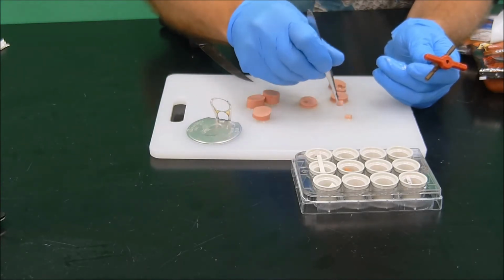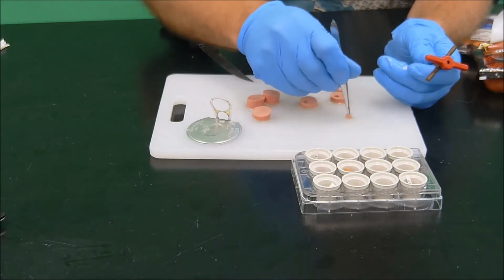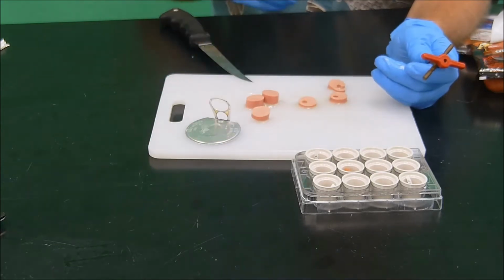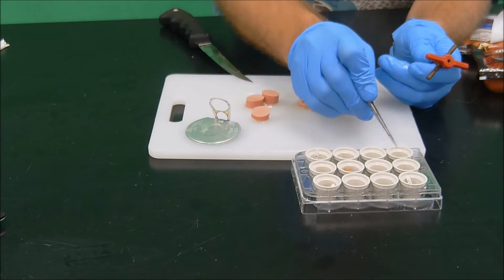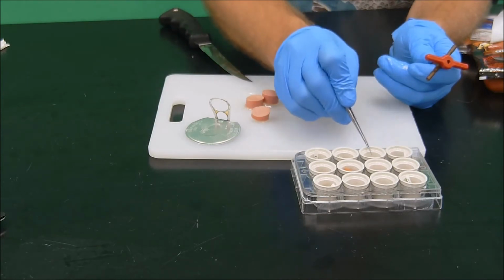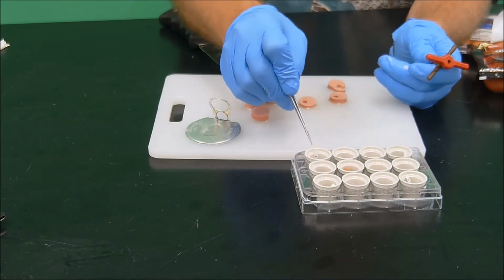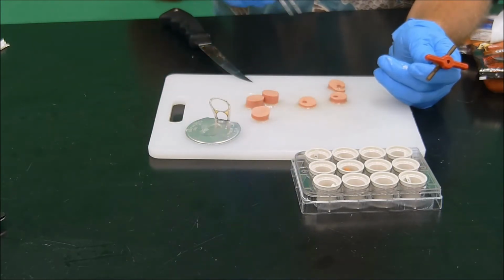1, 2, 3. So we have 12 different wells. 3 wells are 3 different subsamples of the sausage. We have Nathan's right here. We have the Ballpark on this side. And then we have our Safeway Organics here. And at the very end, we have our Vienna sausages.